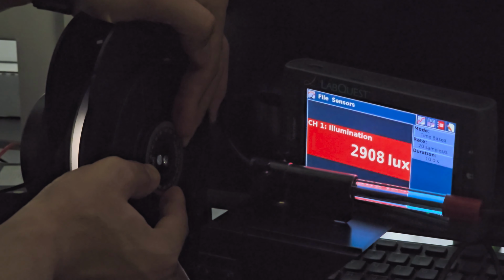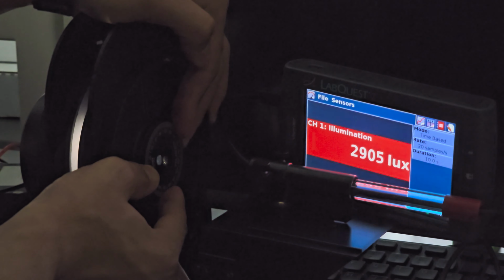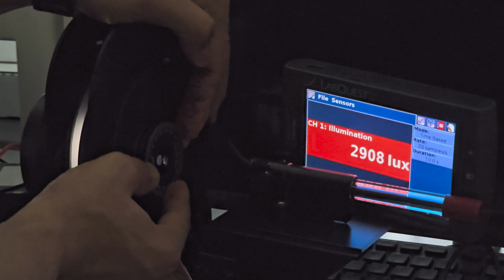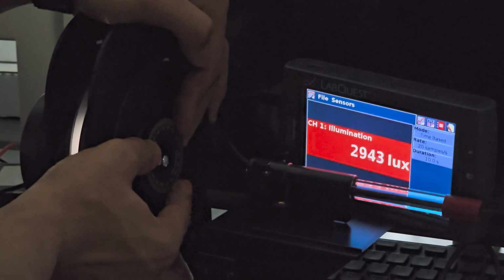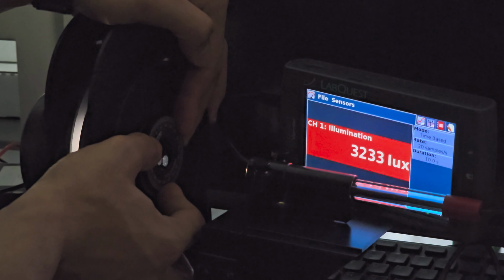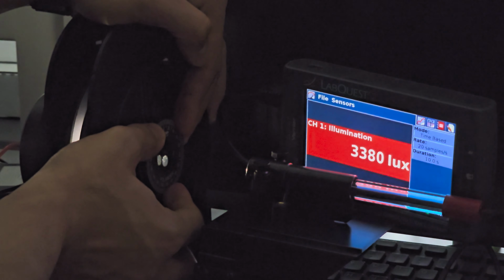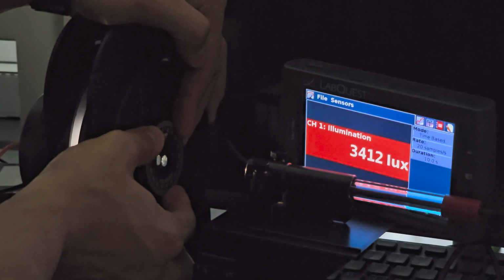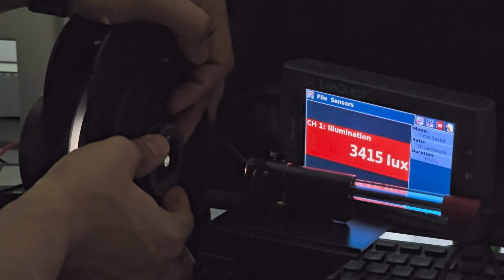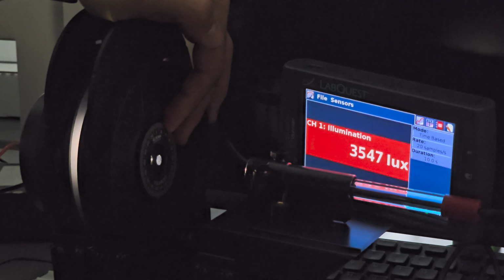So we can see that the light becomes 2,900, and this actually reminds you with what? Reminds you with the initial no light intensity offset that we had at the beginning. So that means actually the intensity right now is 0 due to the angle difference of 90 degrees. So if we turn it back to 0, you can see the light intensity goes up until it becomes 3,412.